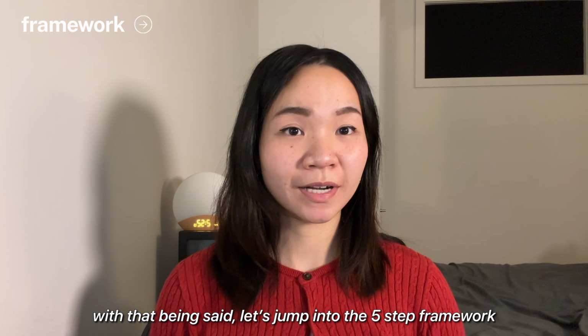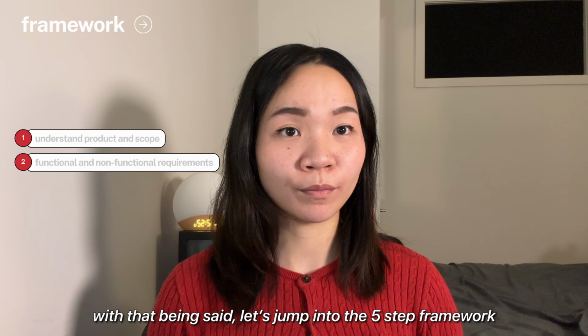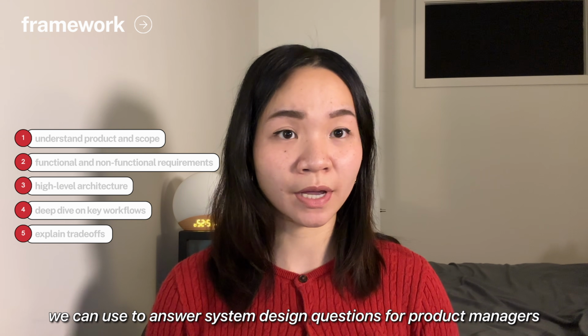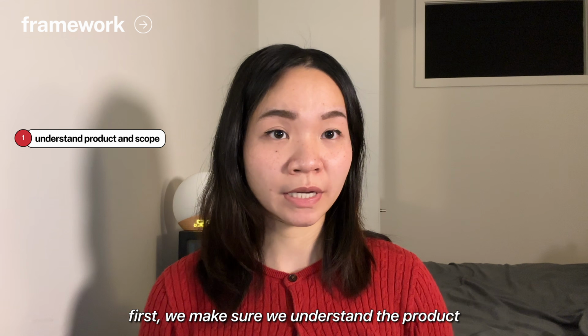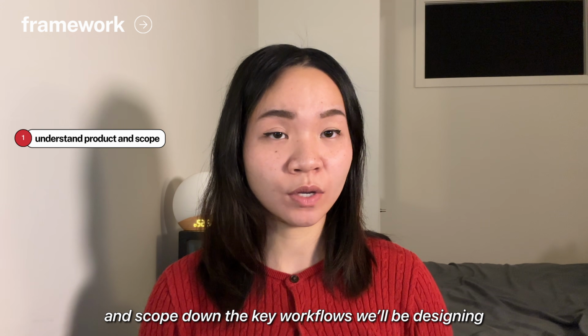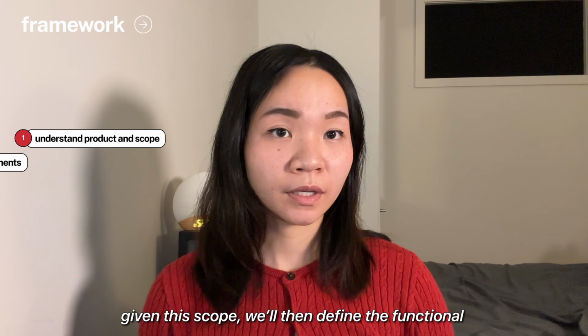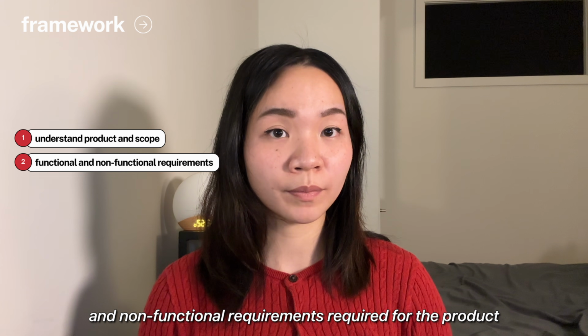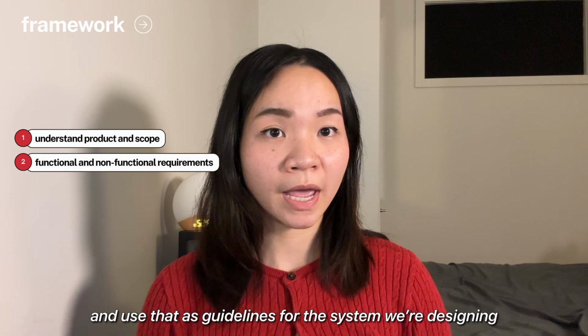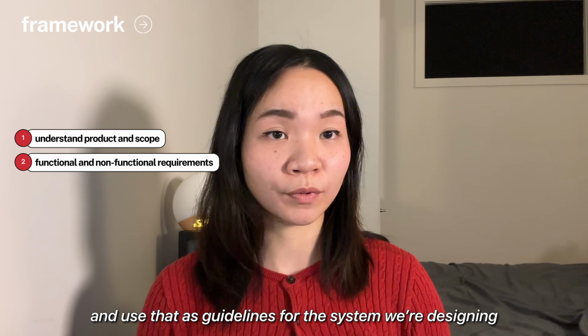With that being said, let's jump into the 5-step framework we can use to answer system design questions for product managers. First, we make sure we understand the product and scope down the key workflows we'll be designing. Given the scope, we'll then define the functional and non-functional requirements required for the product and use that as guidelines for the system we're designing.